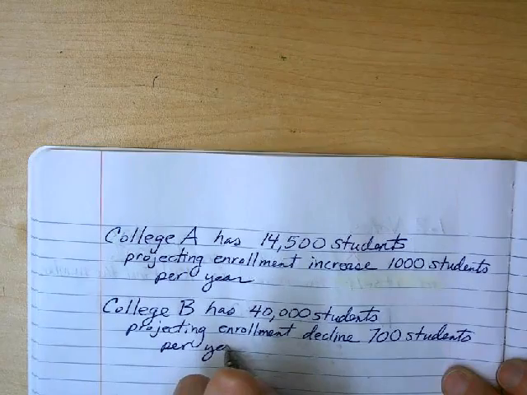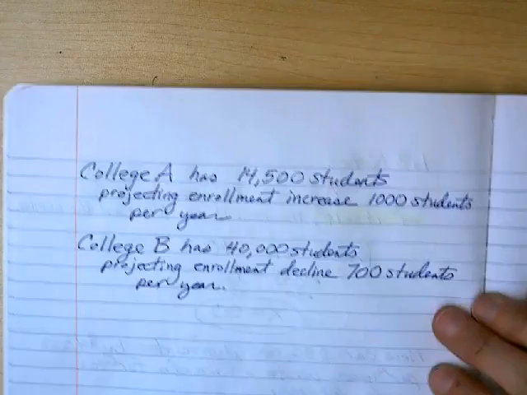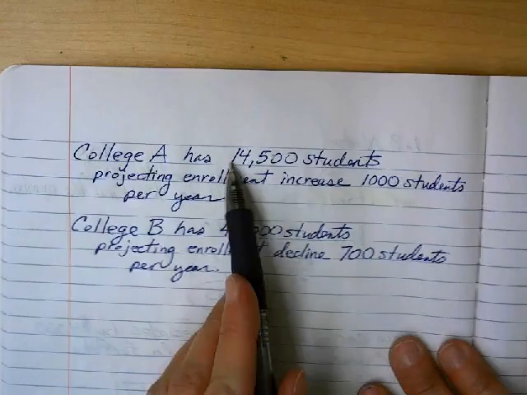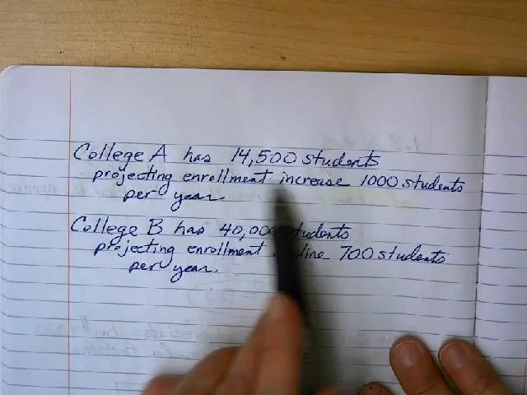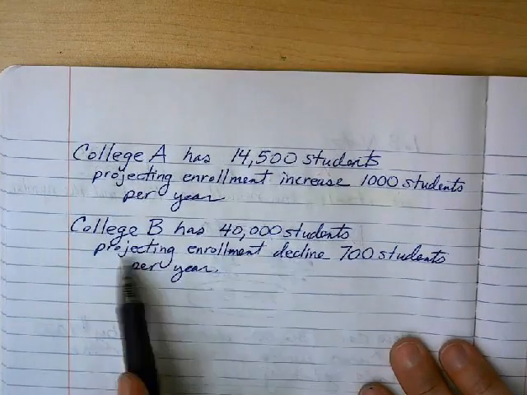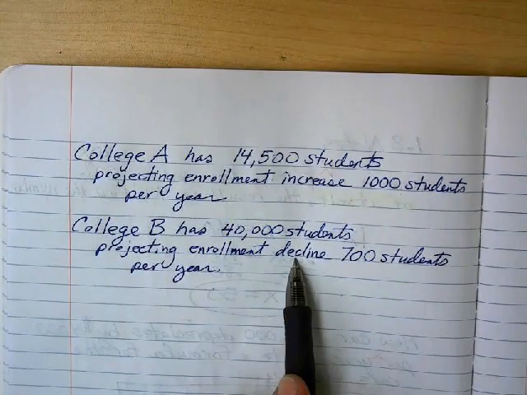Okay, so they give you these two colleges, these two scenarios. College A has a certain amount of students. They think their enrollment's going to increase. College B has 40,000. They think how many kids go there is going to decline.